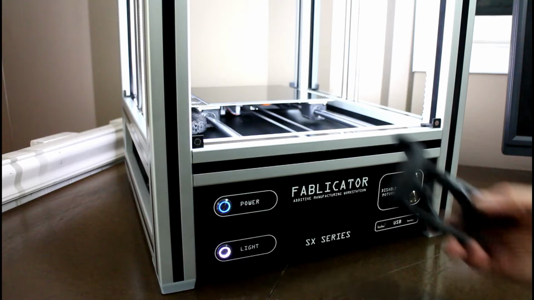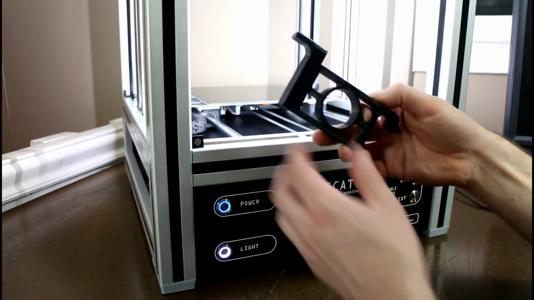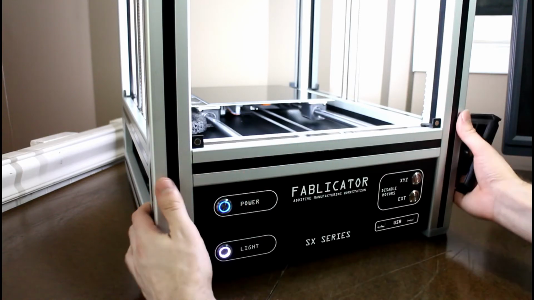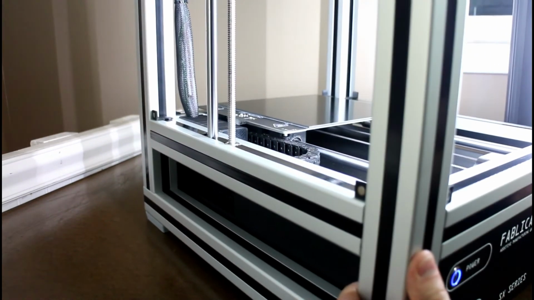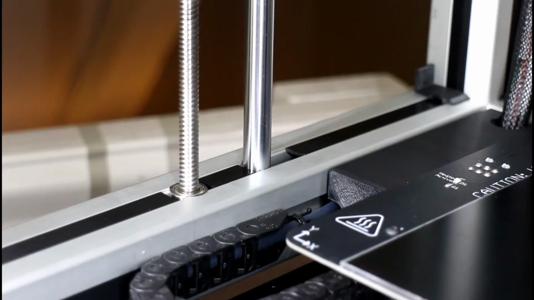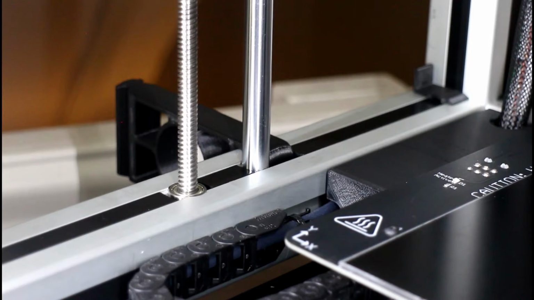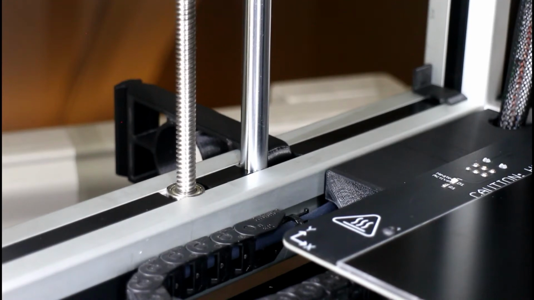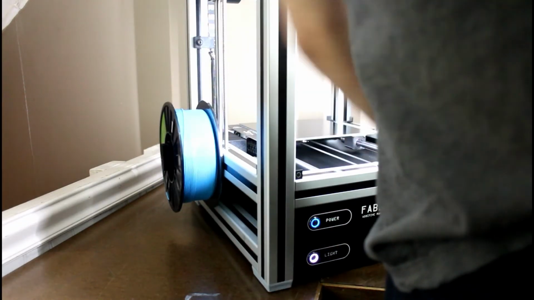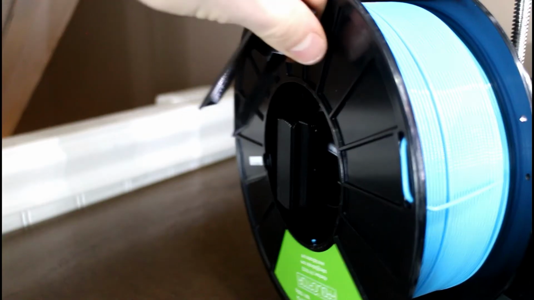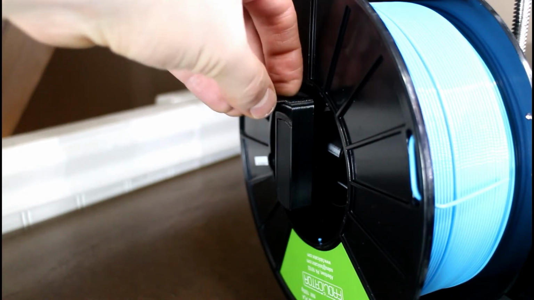While that heats, we'll take the spool holder from the startup kit and install it on the side of the machine. To install the spool holder, simply clip its front arm into the corresponding void in the frame of the SX. You can then slide your spool of filament onto the holder and add the clip which slides onto the end. The filament spool should always be able to spin freely on the holder.